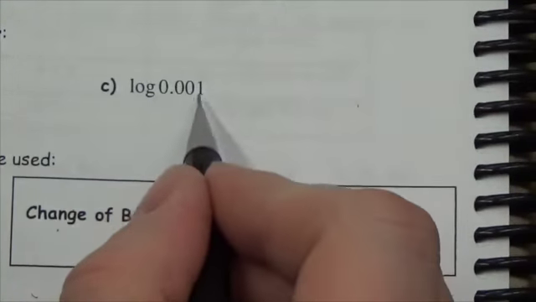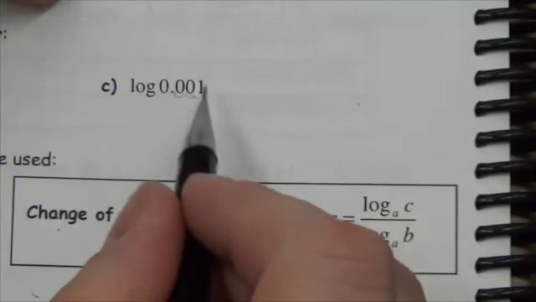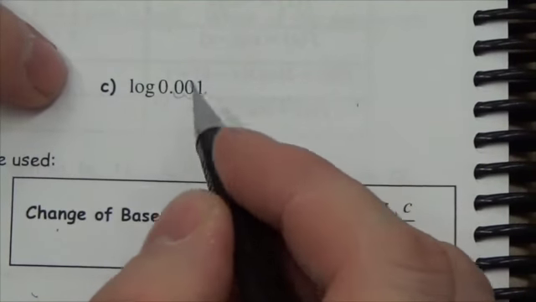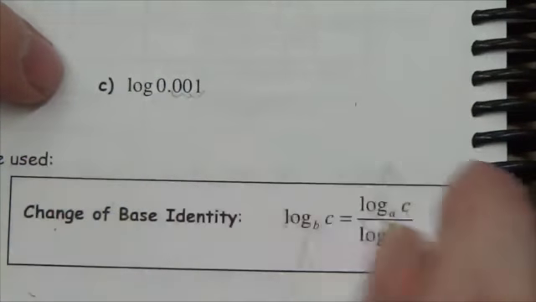So look where the decimal is. It's been moved 1, 2, 3 to the left here. So I'm anticipating that this is 10 to the negative 3. Okay, so that makes sense here, 10 to the negative 3, because the negative is going to move the decimal this way, positive is going to move it this way.